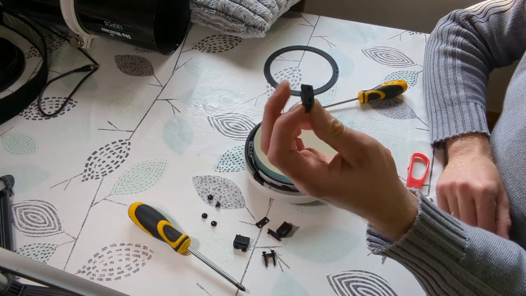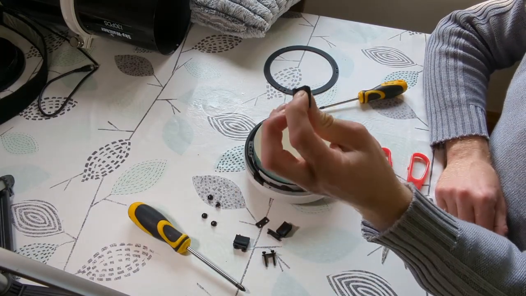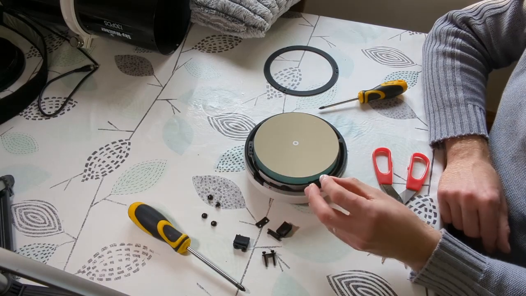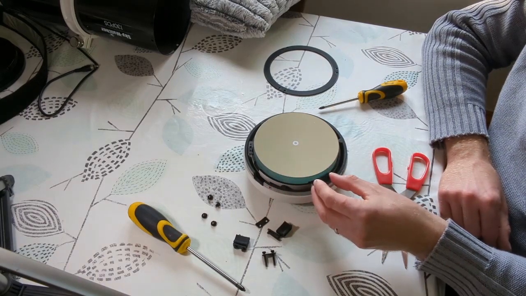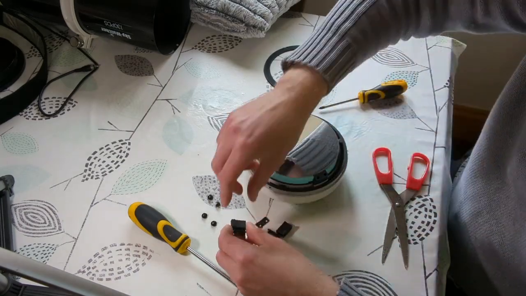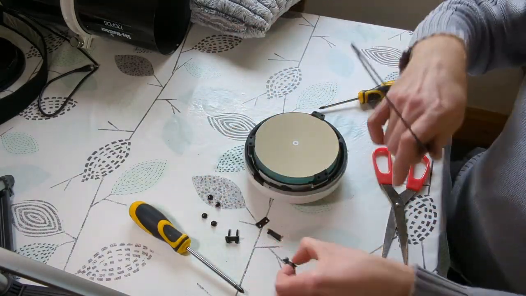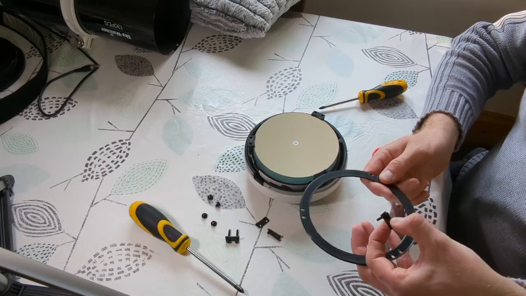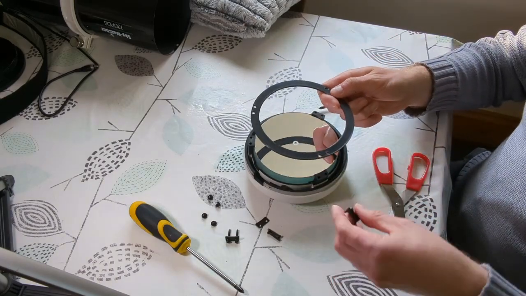Now these are rubber, they're quite spongy, so I'm not too worried about pinched optics with these. Let's just position these on. Then I'm going to put my aperture mask on.